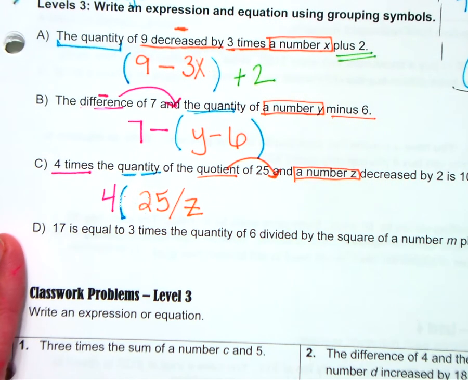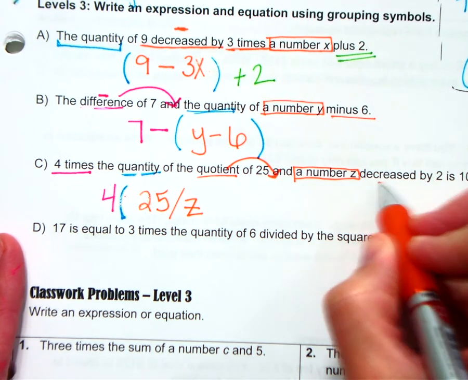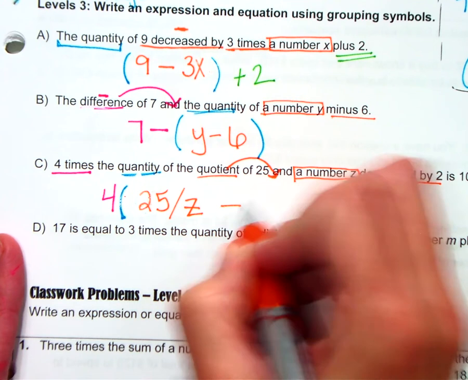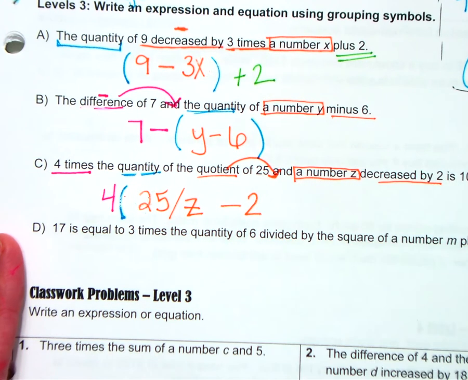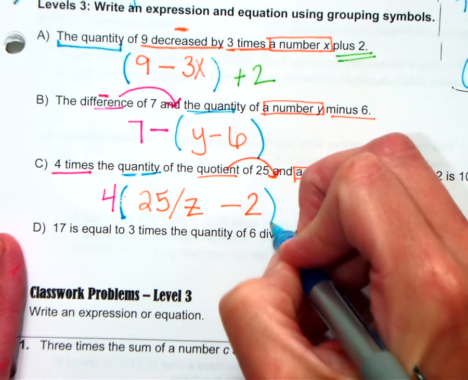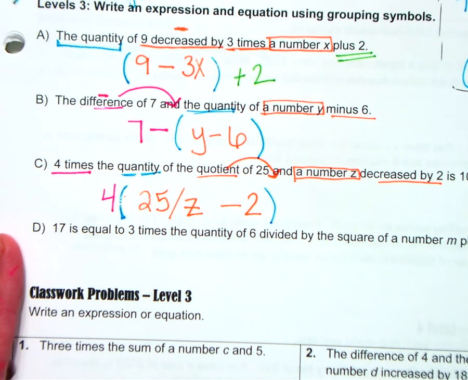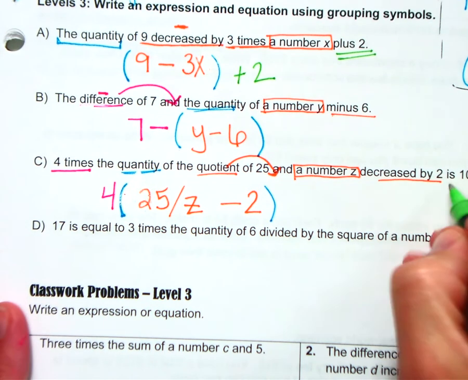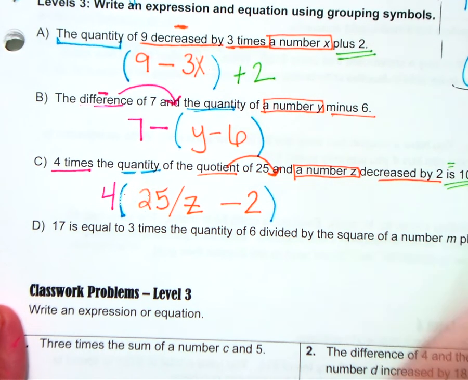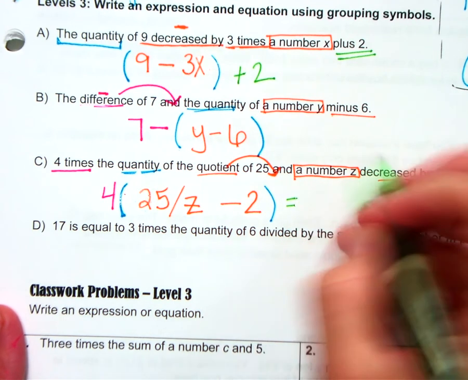I don't like z's in there. Decreased by 2. Okay. So once you have that add or subtract inside that quantity, you can end the parenthesis. And then the last part of this one, there's more, is 10. So is meaning equals 10.